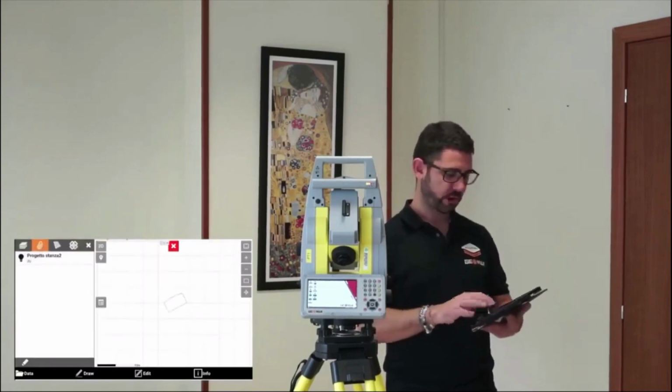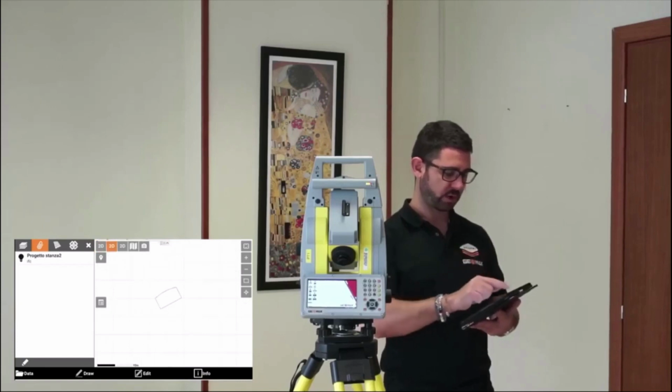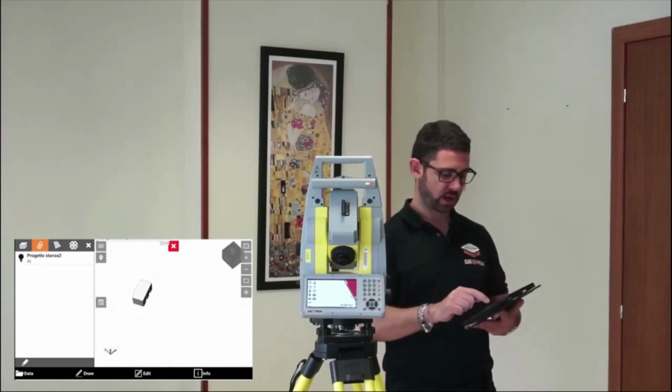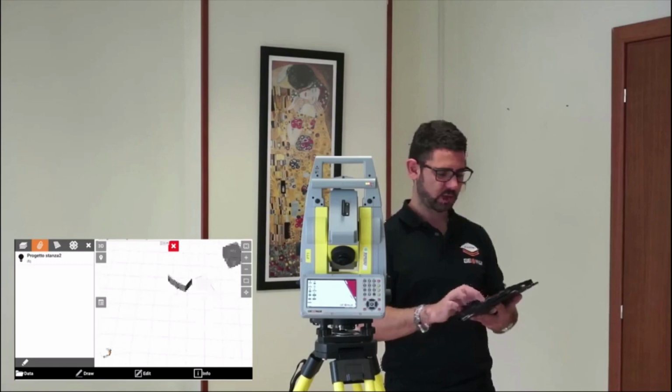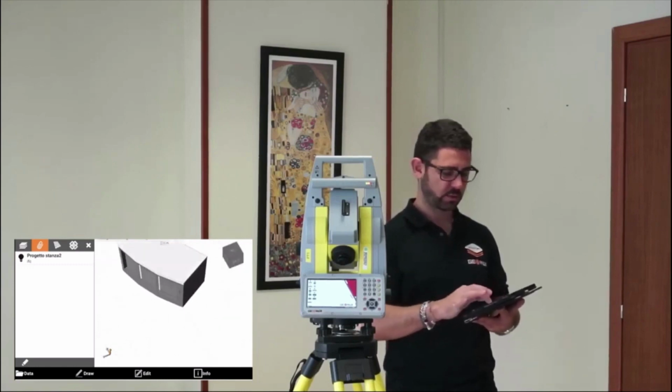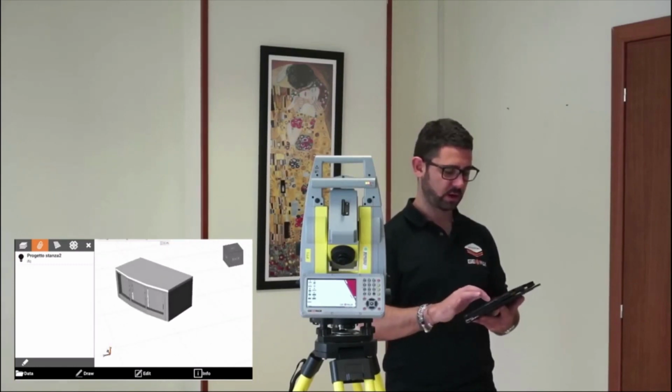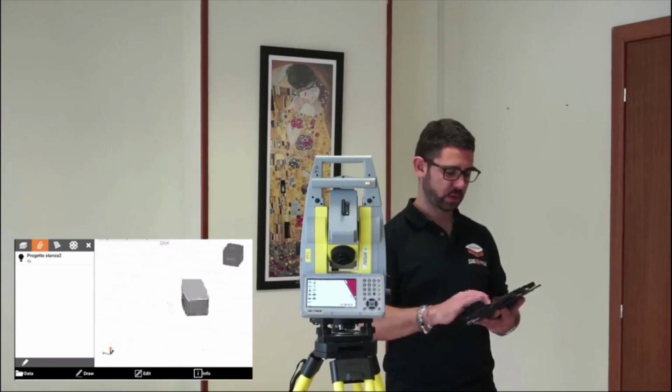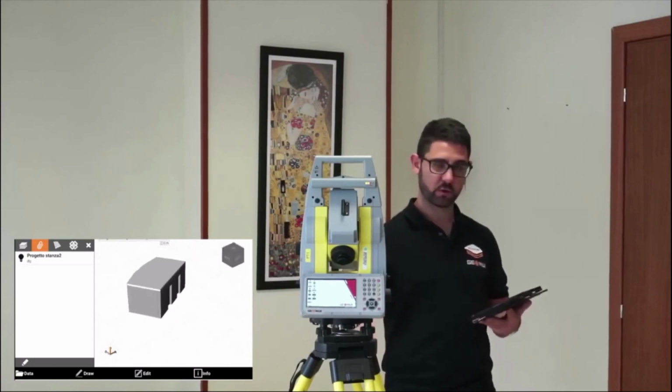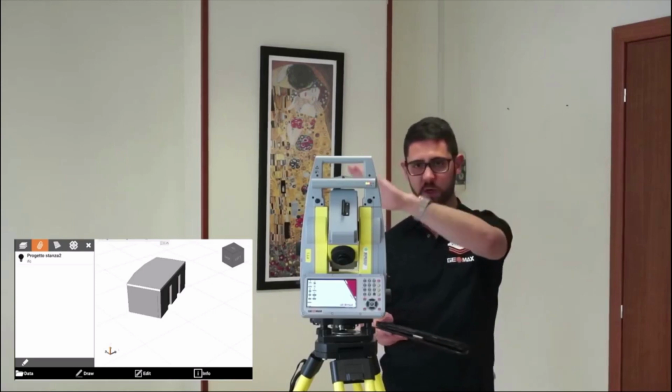Then I can move back. I can move the project in 3D. I can easily rotate. I can easily also zoom in the project. What we have here is the current room with two doors and the windows on the other side.